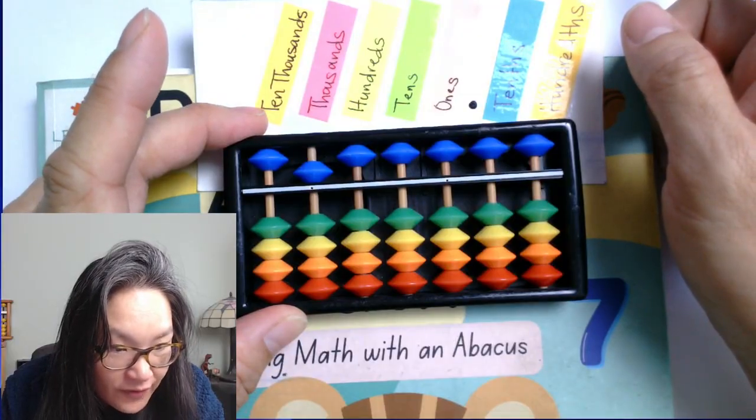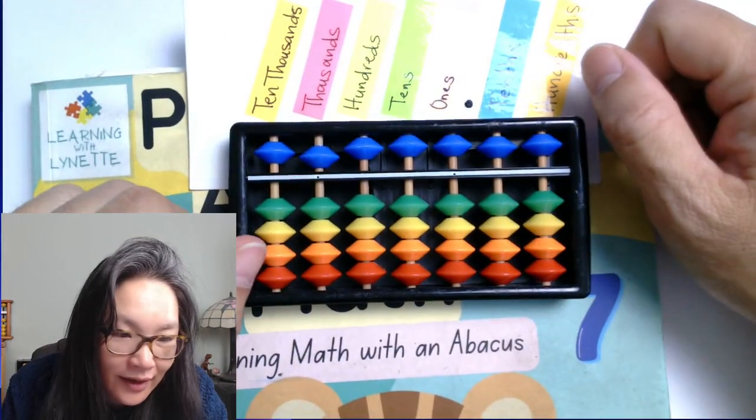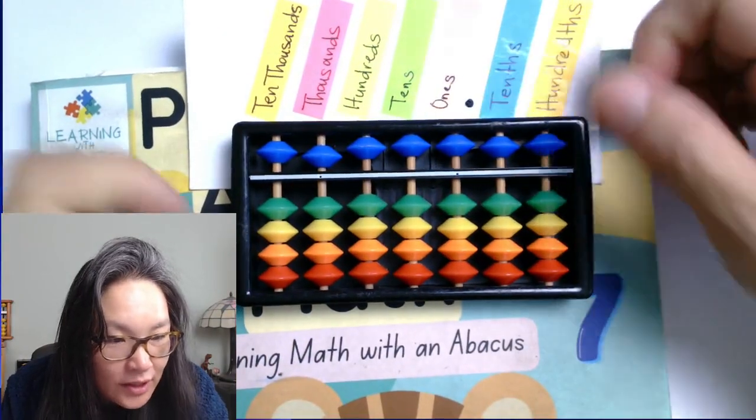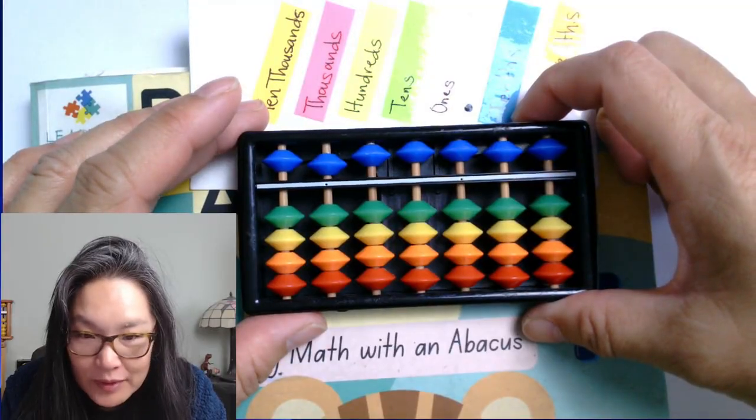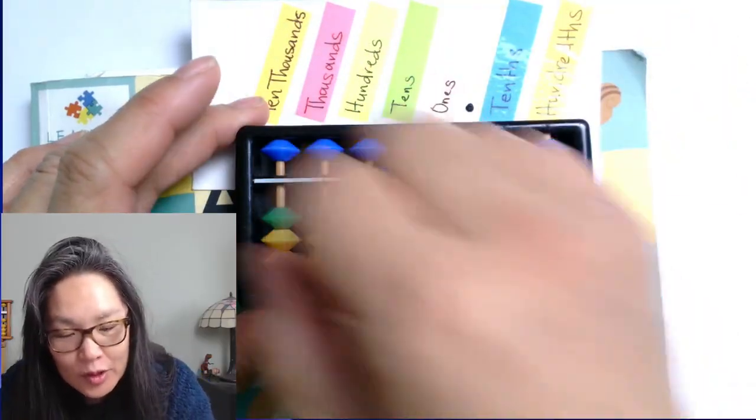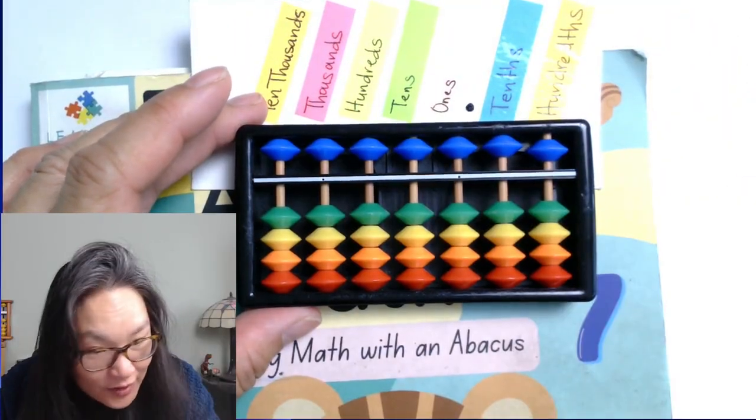How do you do the invisible abacus? You've got to put this in your head. You've got to work with this long enough to be able to imagine it in your mind. That's what you call the invisible abacus. Thank you so much for the comment.